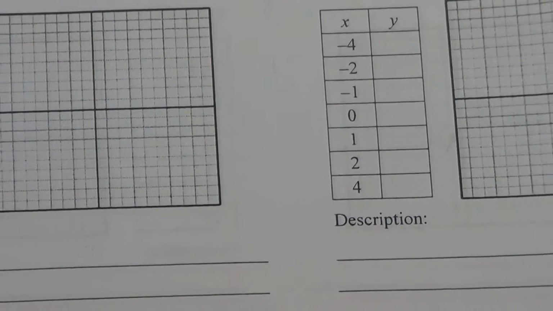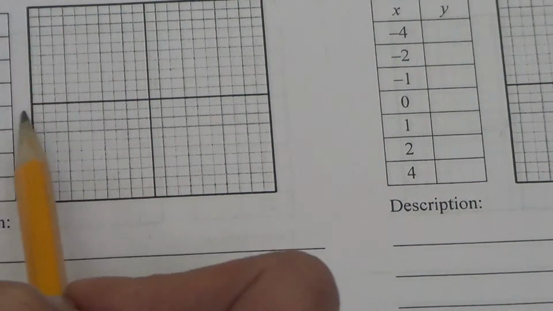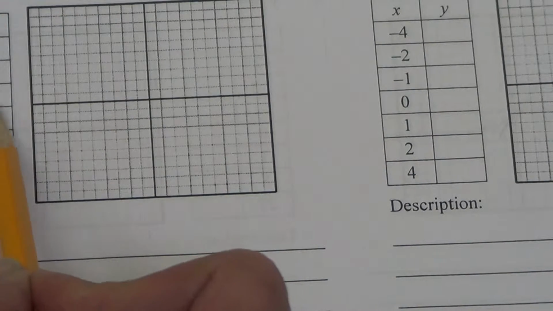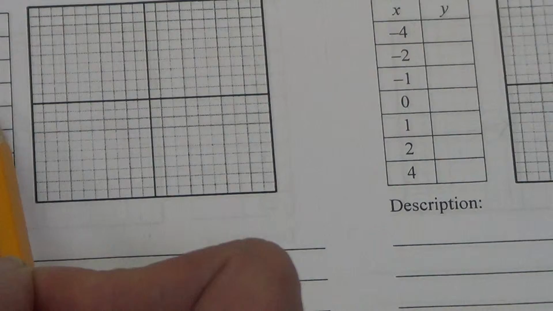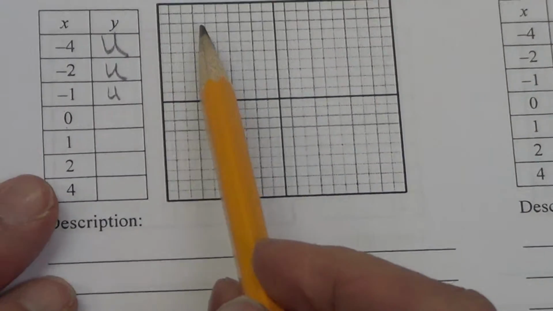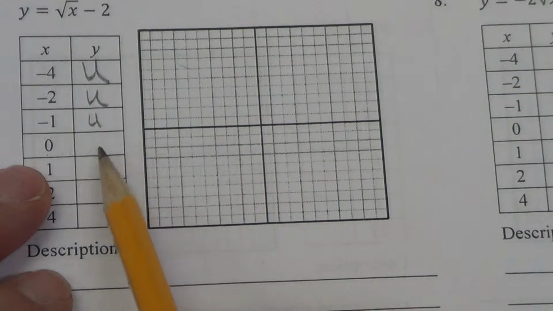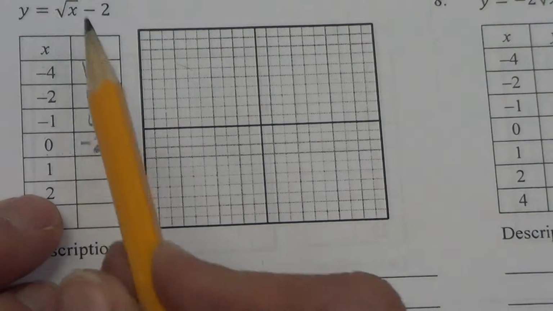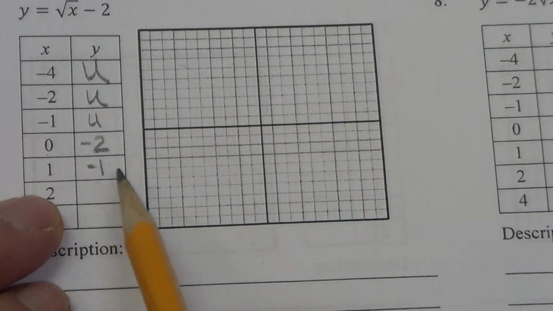Here we do number 7. Now we take the square root value and then we subtract 2. We cannot take a square root value of these negative numbers and get a real answer, so we put undefined. Square root of 0 is 0. Minus 2 would be a negative 2. Square root of 1 is 1. Minus 2 is negative 1.